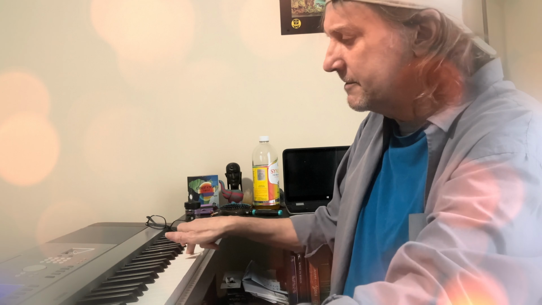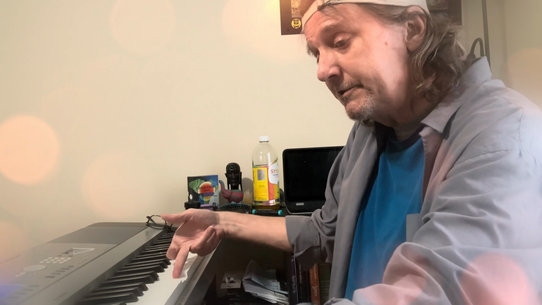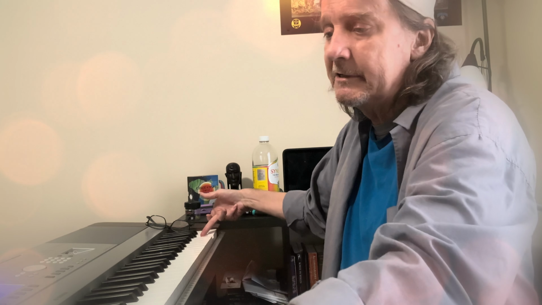This is an example of Mixolydian mode. This is the way it sounds. I'm simply playing a C scale, and I've got my listener's ear oriented to the 5th degree. The 5th degree of the C scale is G, right?